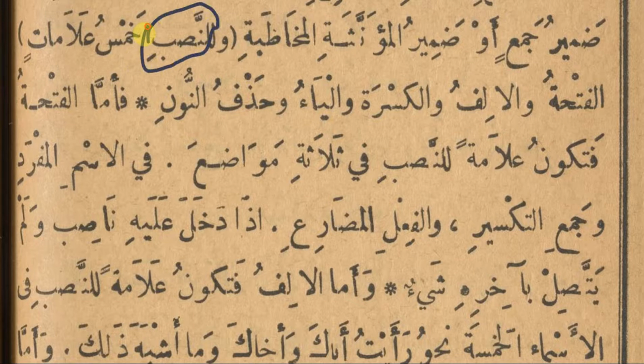Today we continue with the marks for the state of nasb. This here, the word nasb, lin-nasbi. We said we have 5 marks: وللنصب 5 علامات. We talked about the fatha, the alif when used as a mark, the kasra, and the ya when used as a mark for the state of nasb.